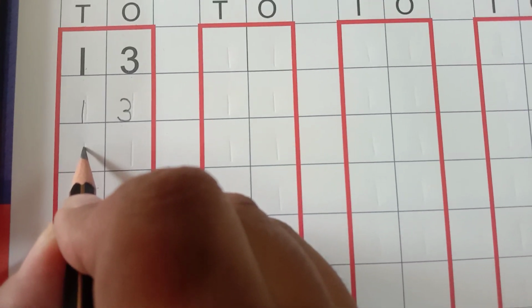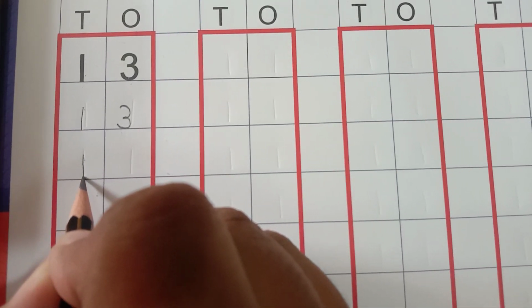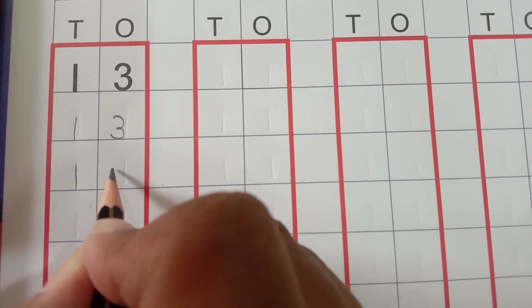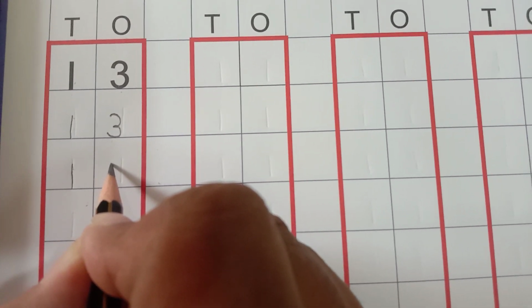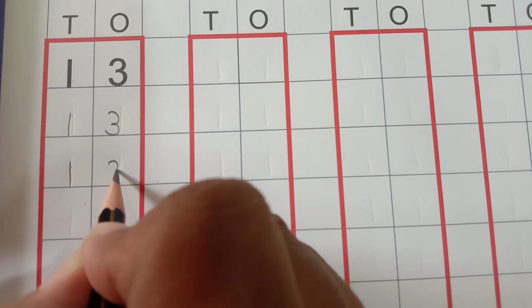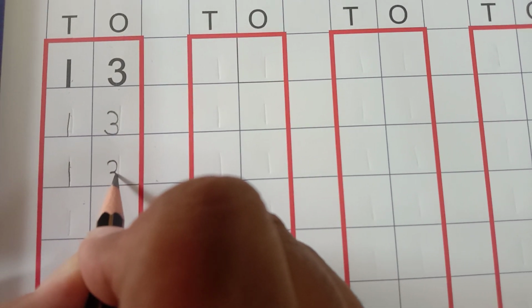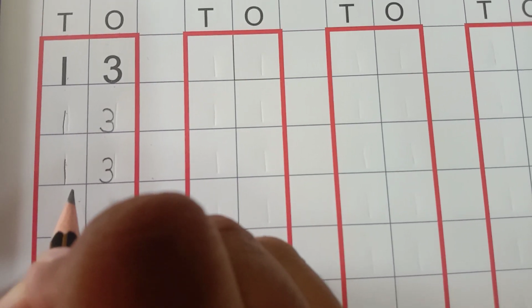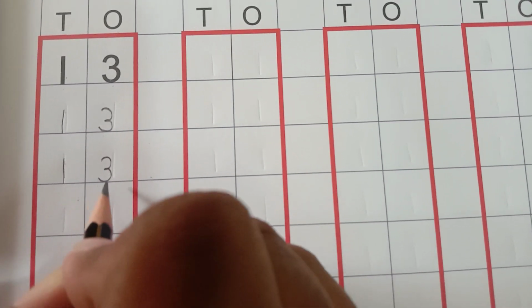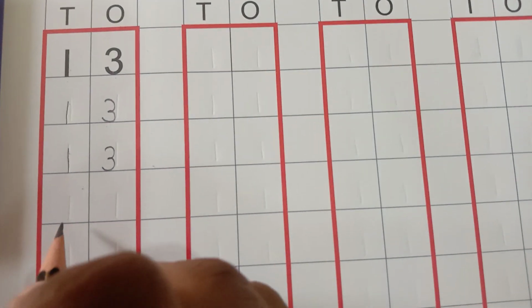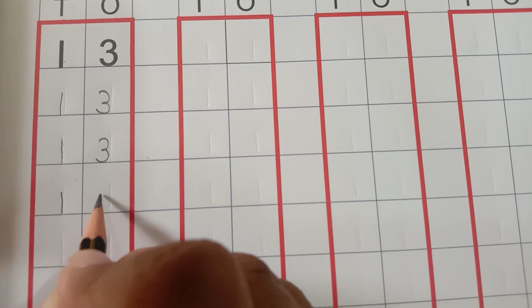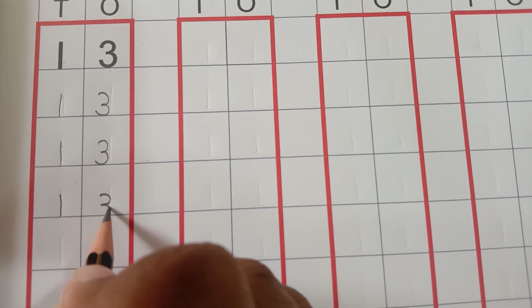Starting from the middle of the box, make a standing line and touch to the bottom line. 1 and 3. How will we write? Make a reverse C curve. Again make a reverse C curve and touch to the bottom line and go a little bit up. 3, 1, 3, 13. So this way we will write number 13. 1 below T and 3 below O.